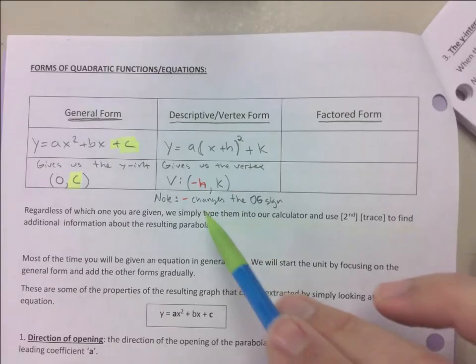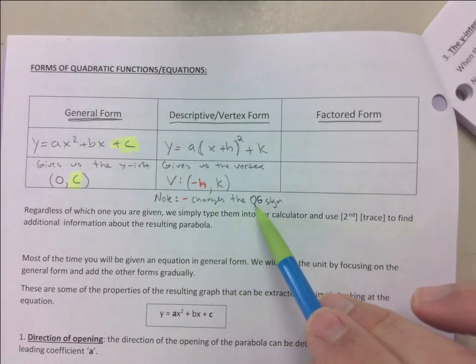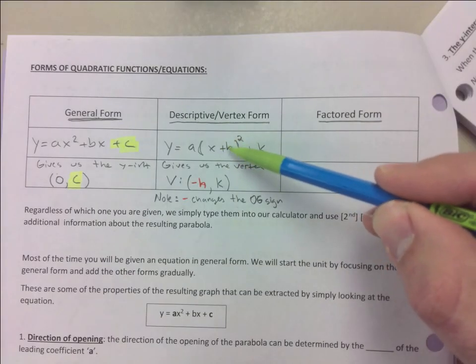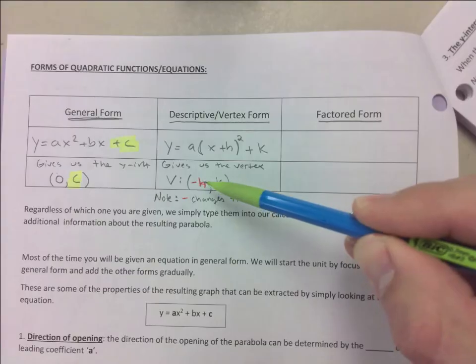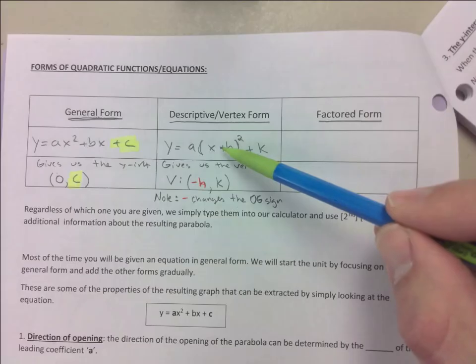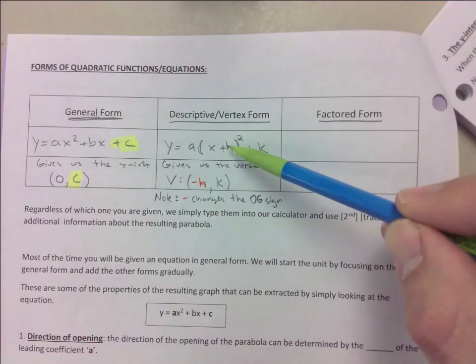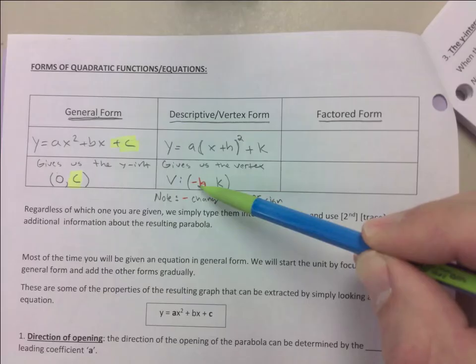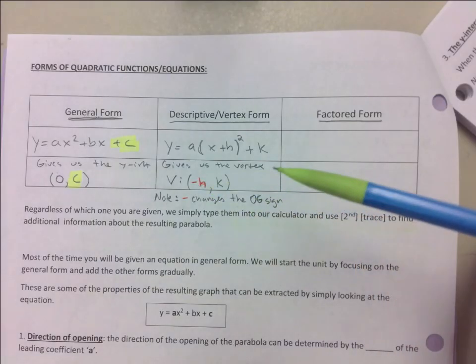Okay. Negative changes the OG sign. So what I mean by that is the original sign. So whatever is in here, that negative will change it when you take it out. So let's say this read x minus 5. You're like, oh, h is minus 5, right? When you put it in here, you'll change it to positive 5. Okay, so that's what I mean by that.